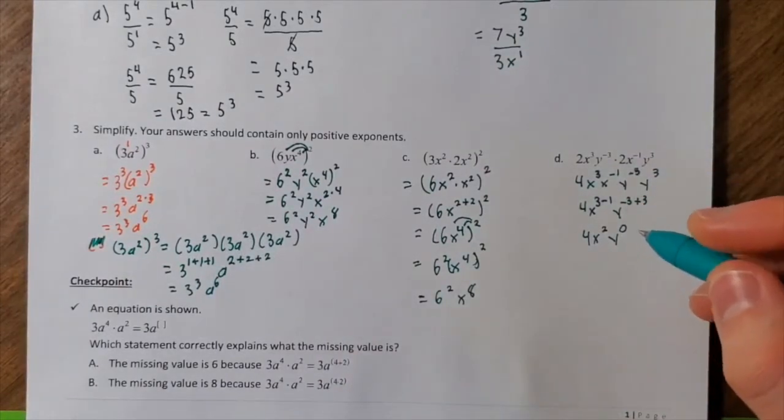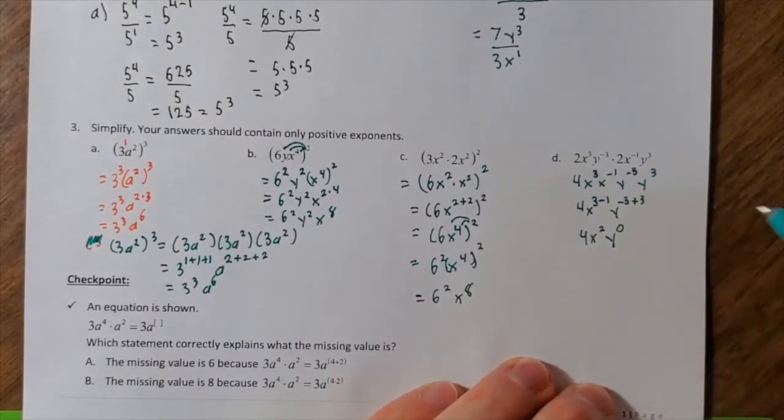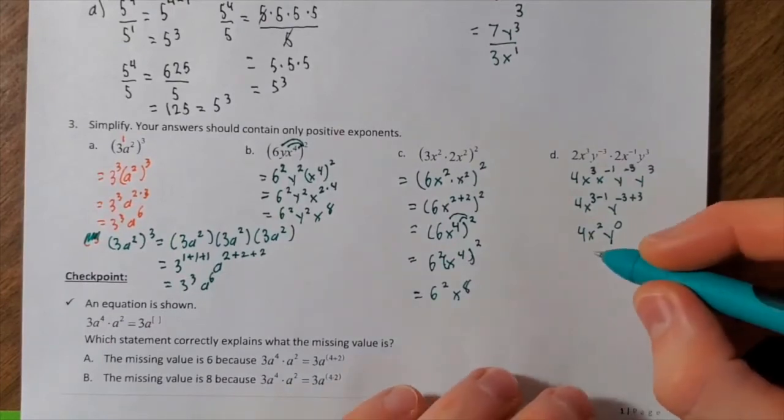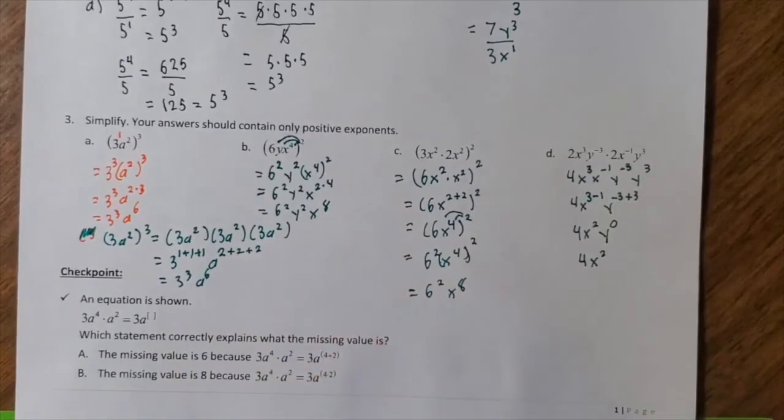So we got negative 3 plus 3, giving us 0 here. And this is actually a pretty unique situation. We've got y to the 0, and anytime we have a base raised to the 0 power, that's equivalent to 1. So this will reduce even further to 4x squared. And let me show you why that works out.